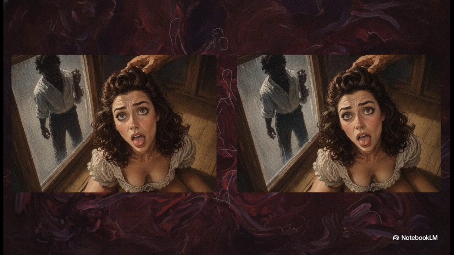Now, check out the subtle, honestly chilling shifts between these two variations side by side. On the left, the silhouette in the glass has his hand raised just slightly differently than the figure on the right. The angle of the woman's face, the precise widening of her eyes, these minute adjustments completely shift the intensity of her fear. It just goes to show you how delicate suspense really is.